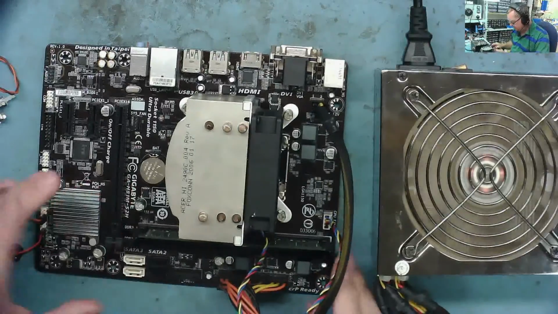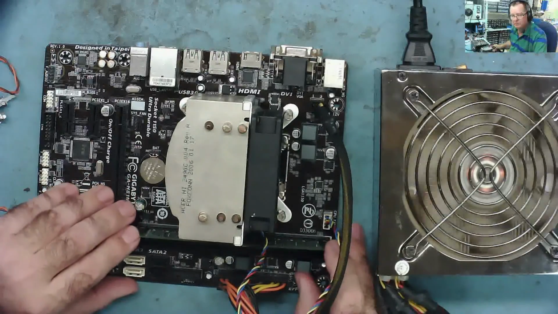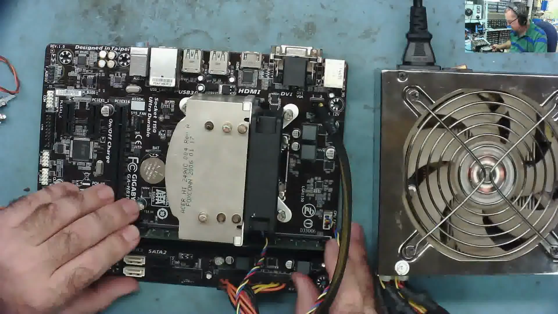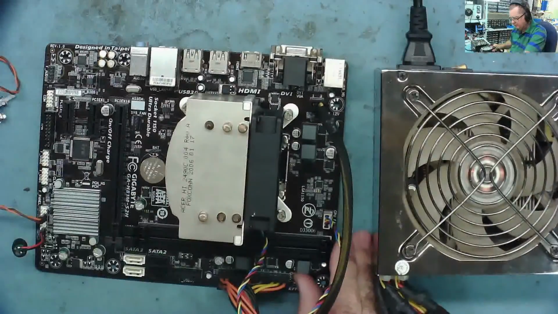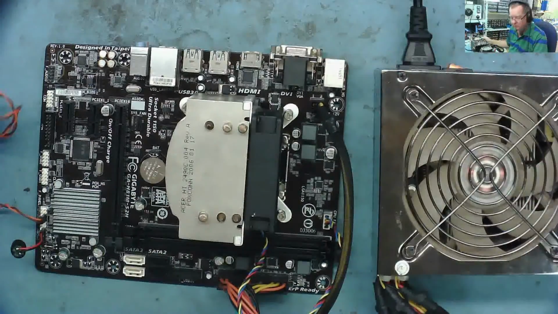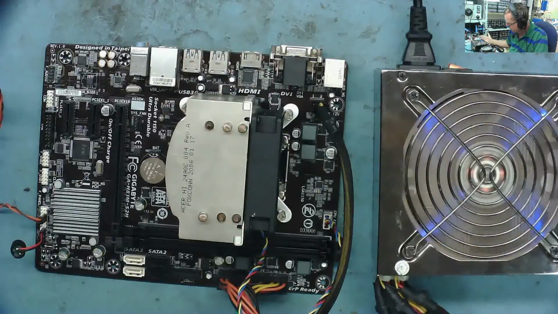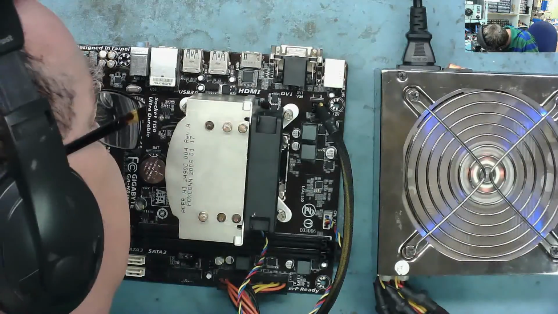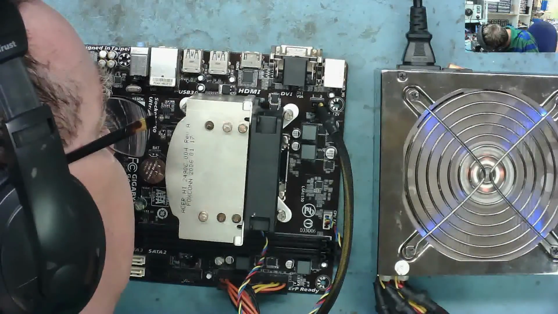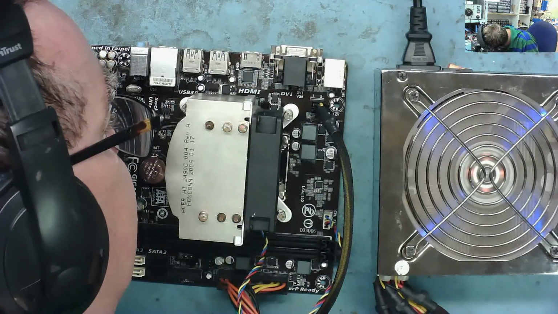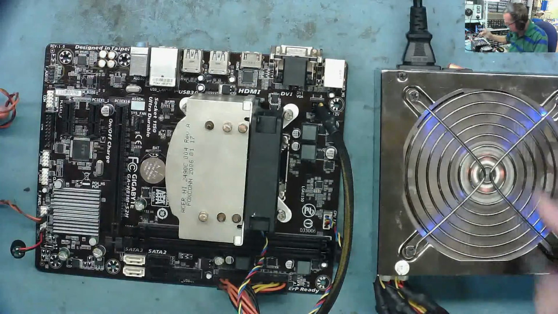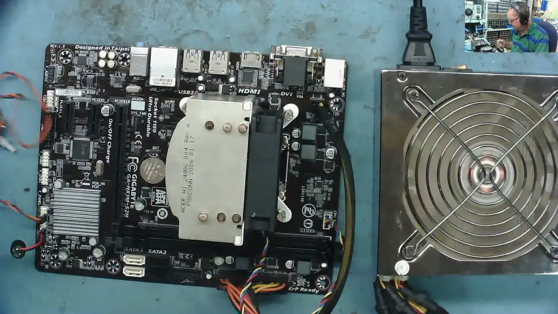Now let's take the RAM out. This is the one that had no RAM in, and let's see what it does now. So that's without the RAM. Again, power on. Bleeping. But it stays powered on, just bleeping.